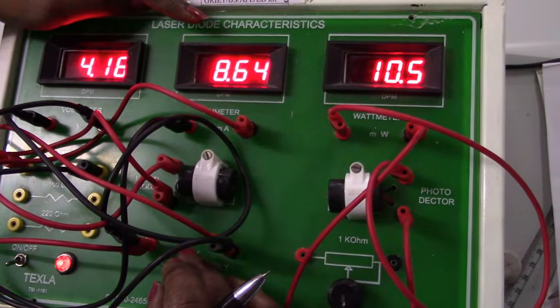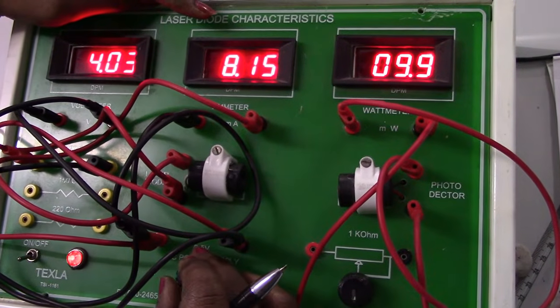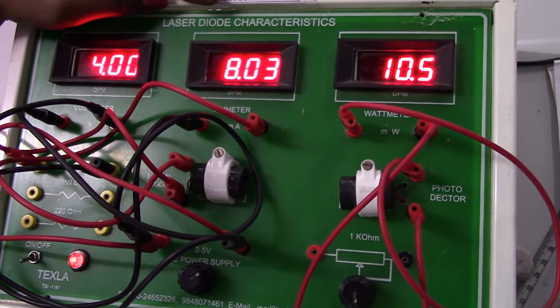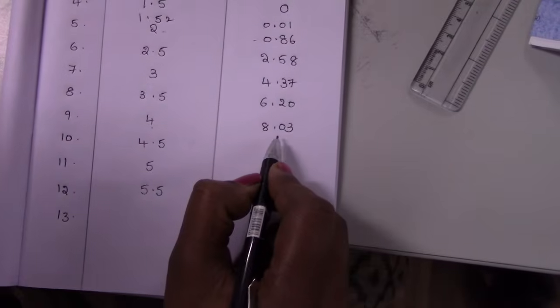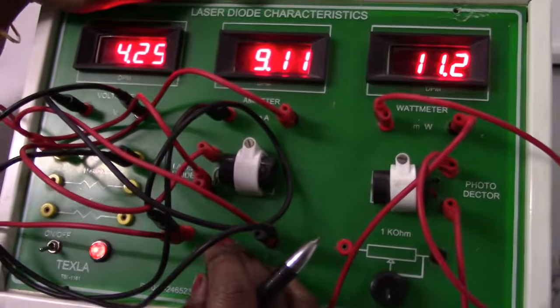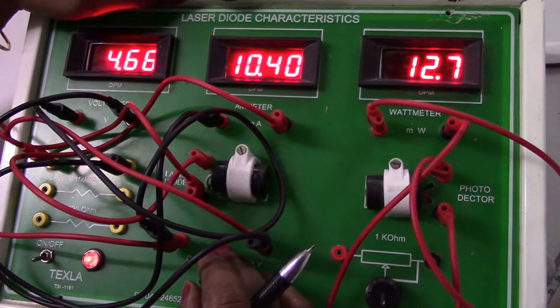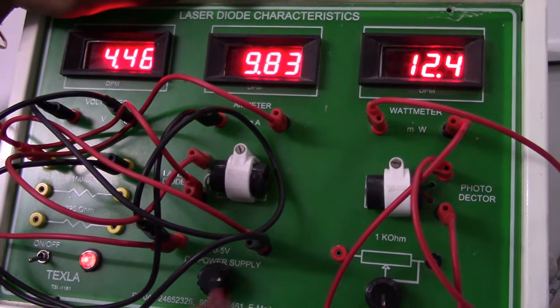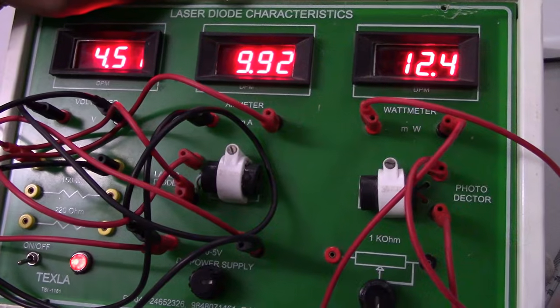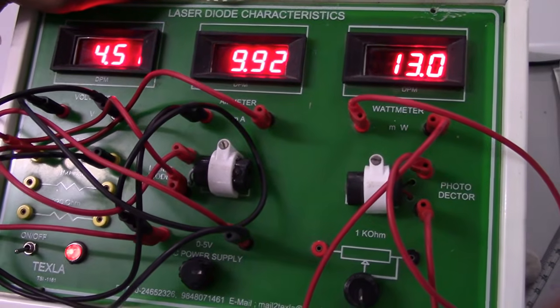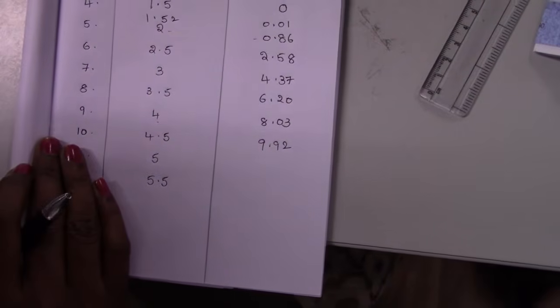Now for 4 volt, it is 8.03 milliamperes. Now again, placing the voltage at 4.5 volts, I got 9.92 milliamperes in my digital ammeter.